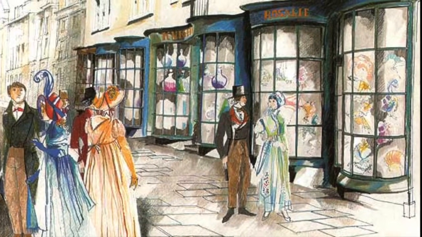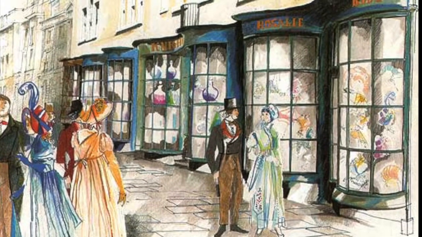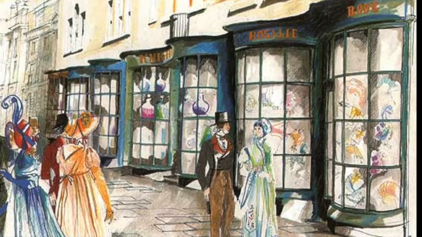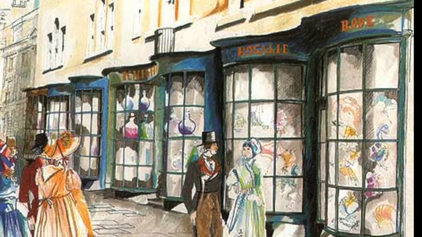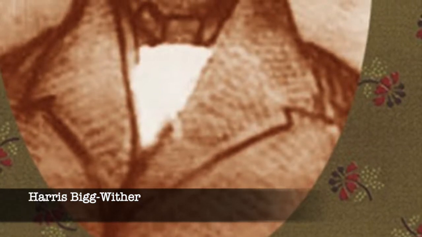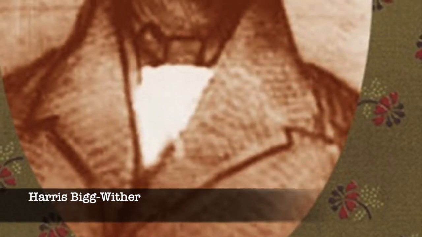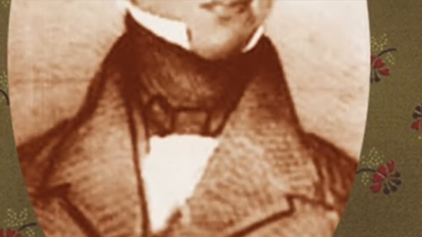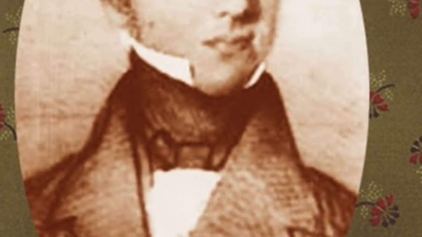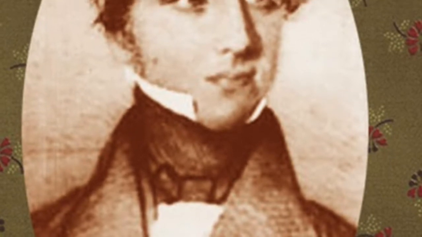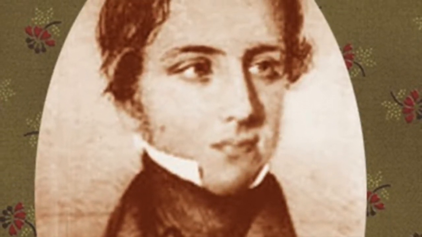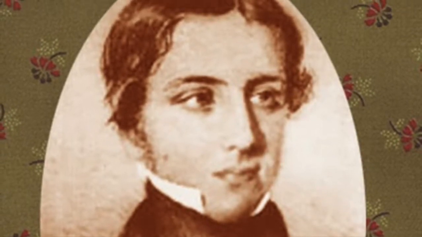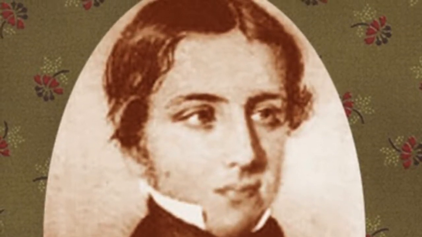The brother of her close friends, the Bigg sisters, Harris Bigg-Wither, proposed to her later in her life. She accepted his proposal because his fortune would ensure her security from poverty and allow her to live a comfortable life. But she rescinded her acceptance the next morning because they were not a good match and did not have similar temperaments. Her father died in 1805, leaving her mother, Cassandra, and Jane without any means of income.